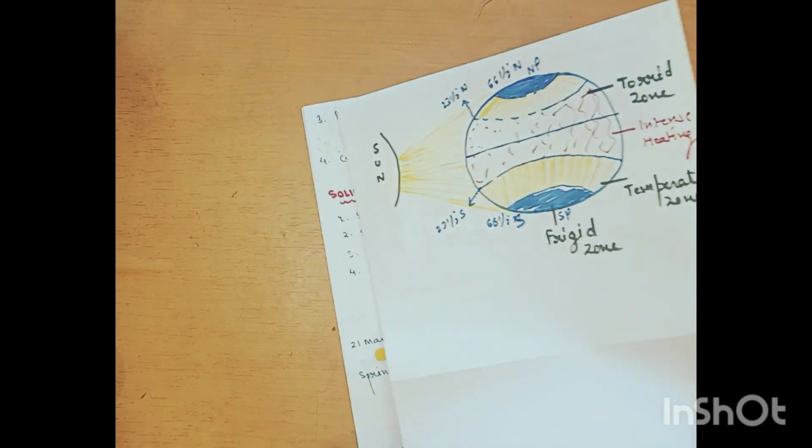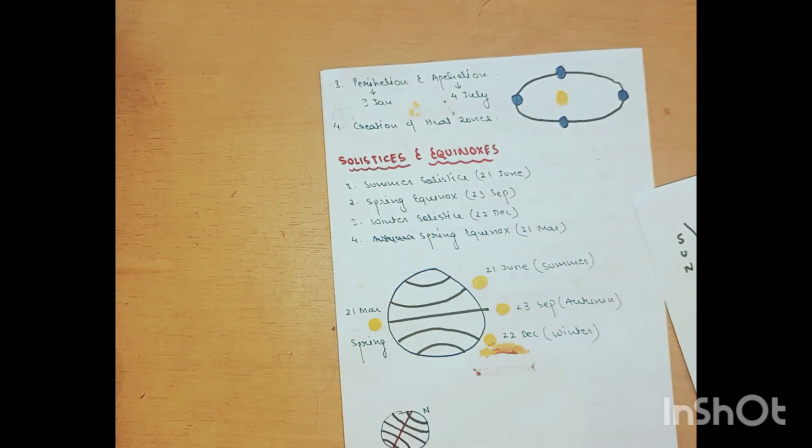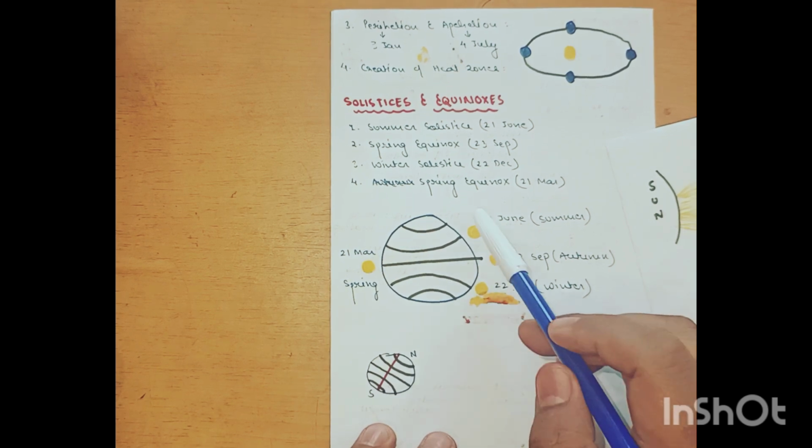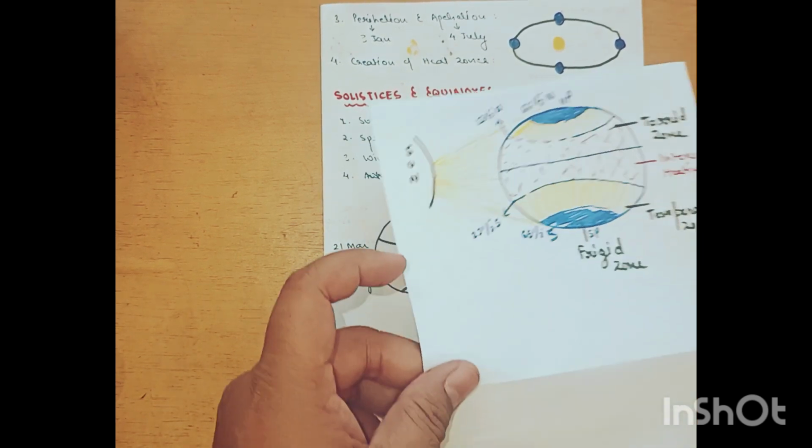Now moving on to the very important concept of equinoxes. We'll understand this from one important figure, which is this. Okay, now understand this thing.